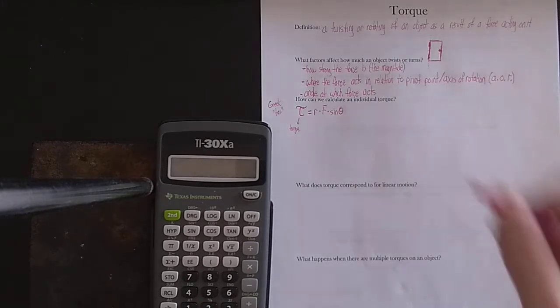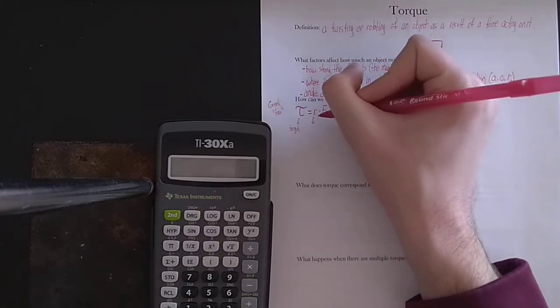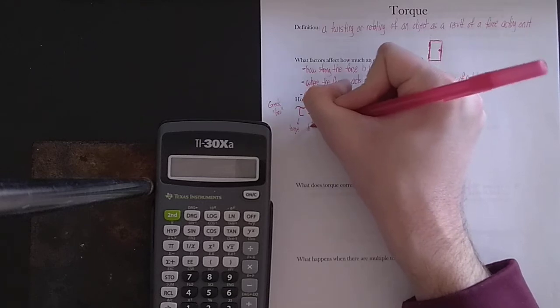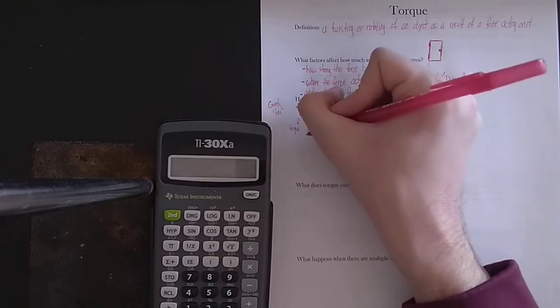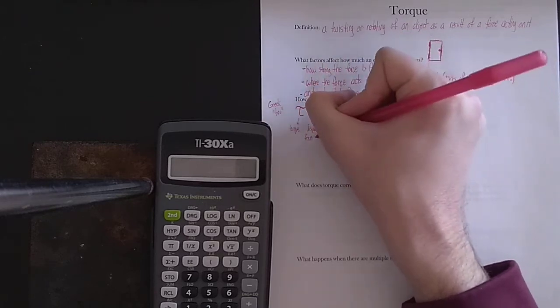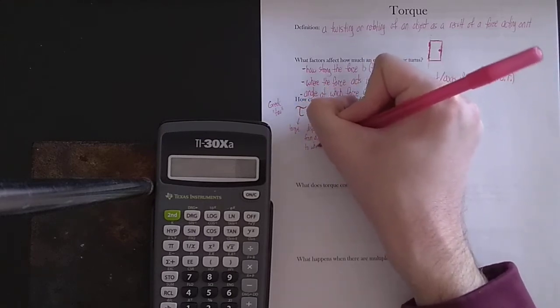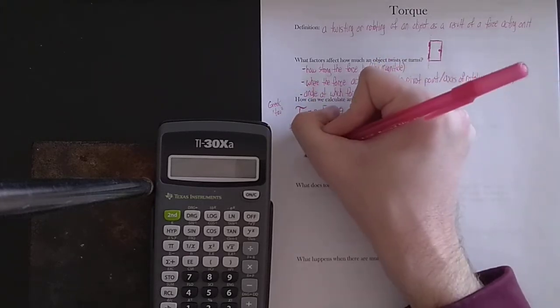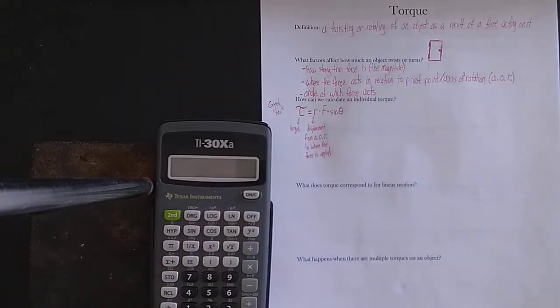Now, let's go over what these are. F is very straightforward. F is simply the magnitude of the force. R is a little bit more of a tricky definition. R is the displacement, in other words, a length vector from the axis of rotation to where the force is applied. Imagine drawing a vector from where the axis of rotation is straight out to where the force is being applied. That is the definition of R. It is a vector.